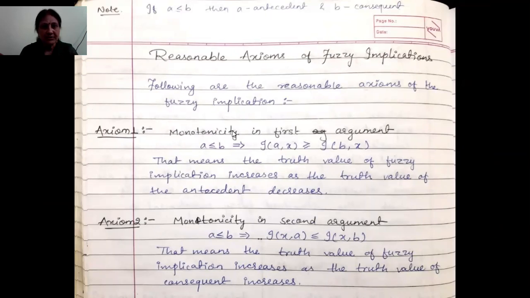What is axiom 1? Monotonicity in first argument. A is less than or equal to B implies I(A,X) is greater than or equal to I(B,X). Since we are defining the monotonicity in first argument, this X is placed in the second argument. That means the truth value of fuzzy implication increases as the truth value of the antecedent decreases. This increases, this decreases. So this is monotonicity in first argument.